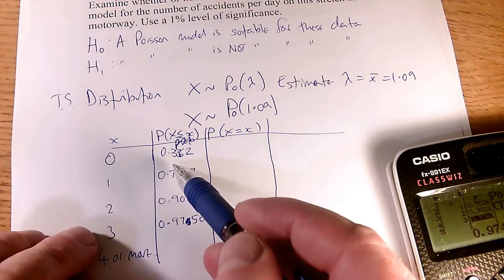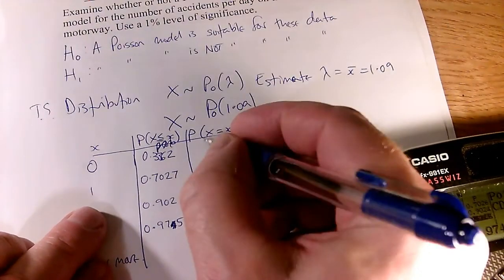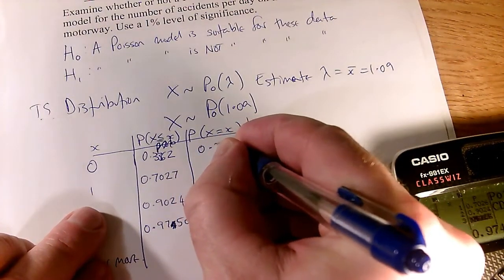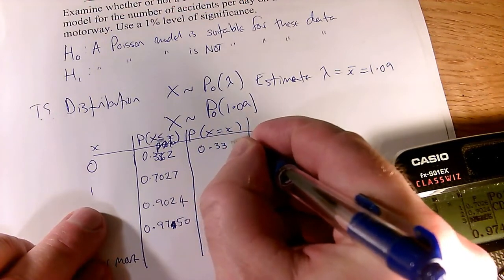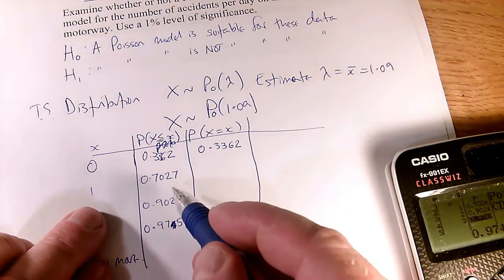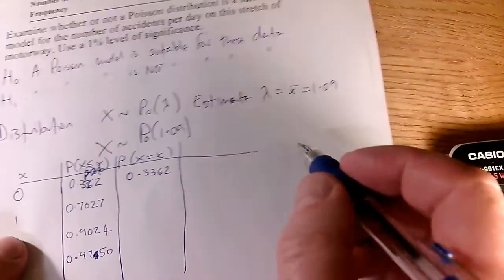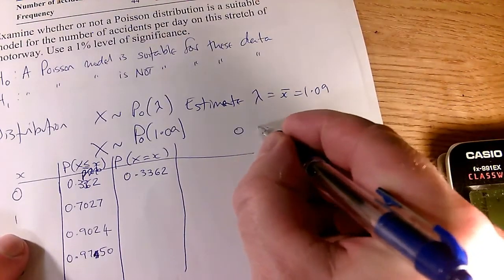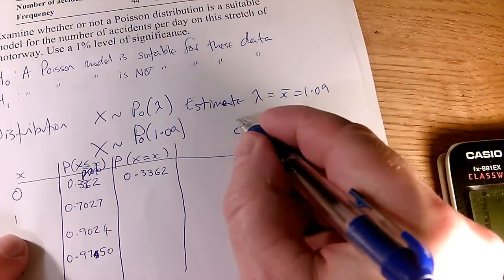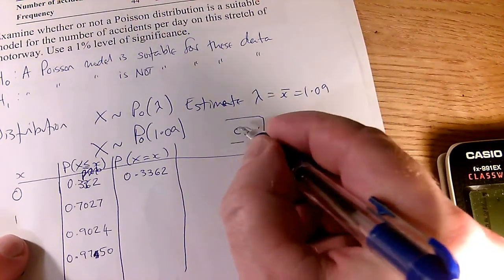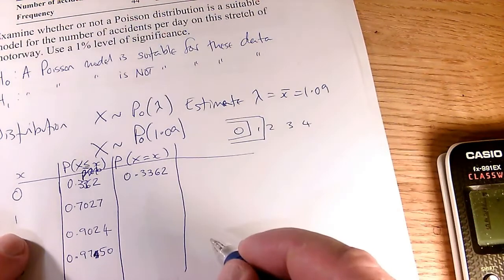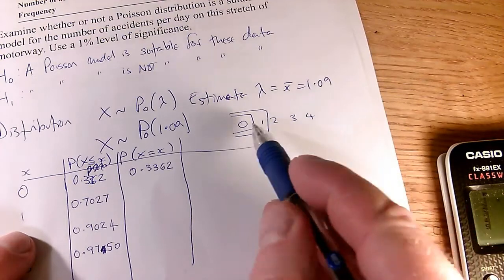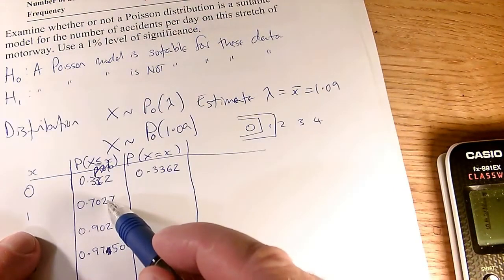So the probability of being less than or equal to 0 is the same as the probability that it does equal 0. So that is 0.3362. That one's the same. But what you'd normally do here to get the probability of 1 is you do the diagram, wouldn't you? 0, 1, 2, 3, 4, and so on. And you do the probability of being up to 1 minus the probability of being 0. Okay, so you do a subtraction of this value minus this one.